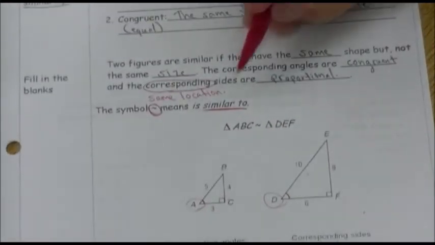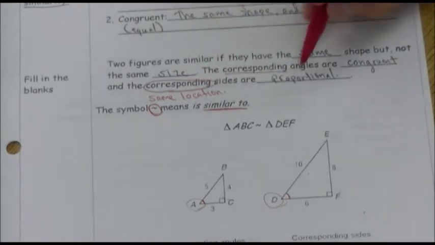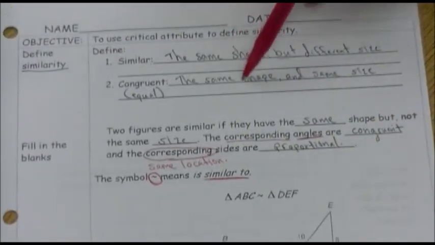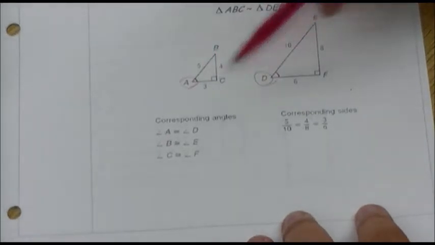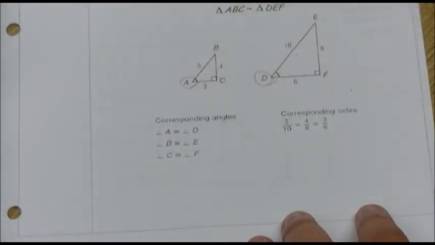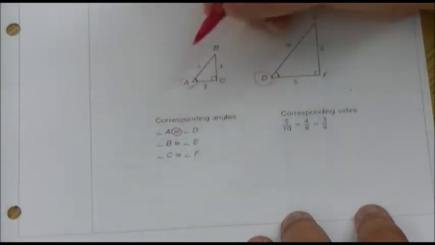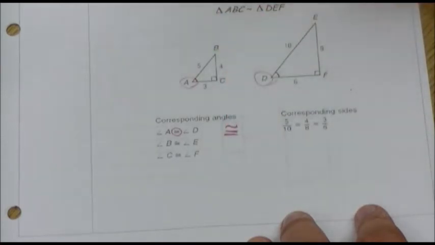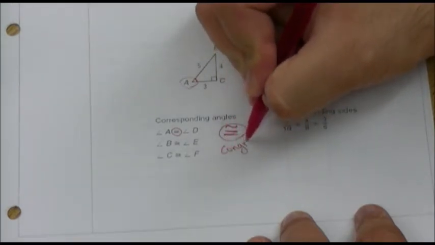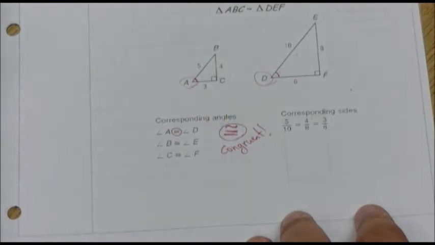The corresponding angles, again, corresponding is in the same location, and we're talking about the angles are congruent. Remember we said that congruent was the same shape and the same size. So, going back to the triangles, A and D are congruent. A and D are equal to each other. I don't know if you can see this little symbol right there, but that is an equal sign with a squiggly line on top of it. That means congruent. So that sign right there, that's the congruent symbol. And congruent means equal, right? So when we're talking about angles, we can say angle A is equal to angle D. We'll say they are congruent.